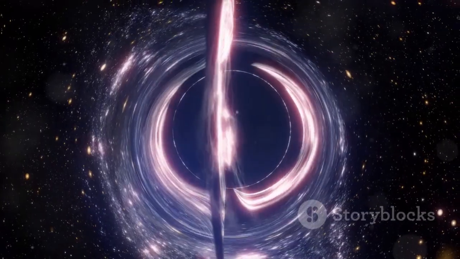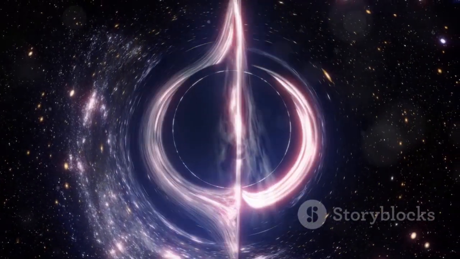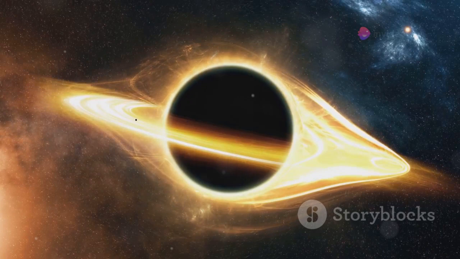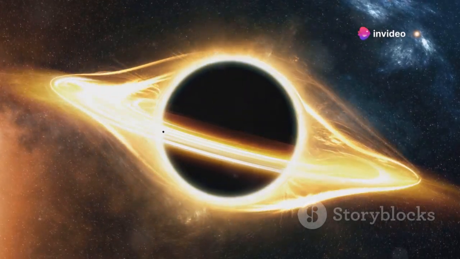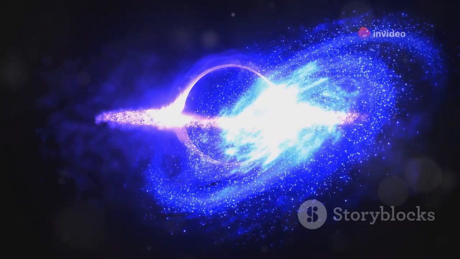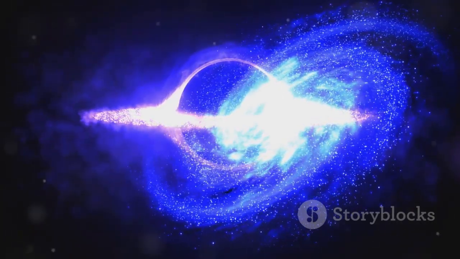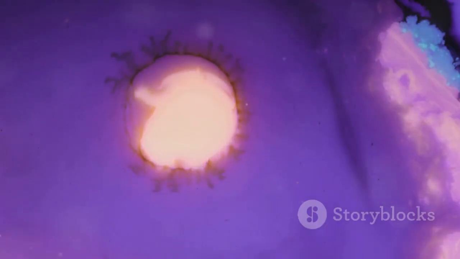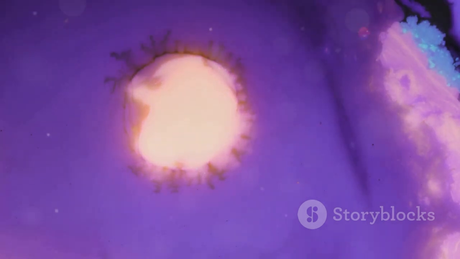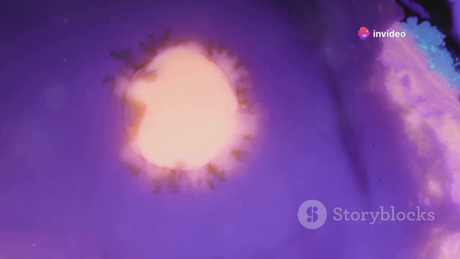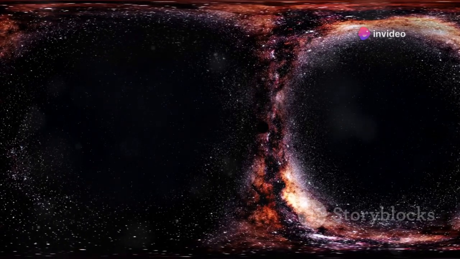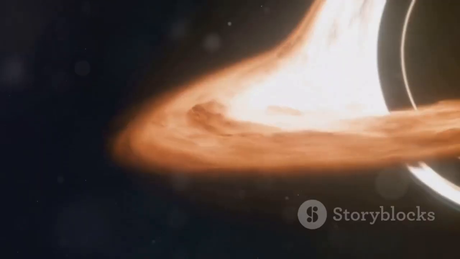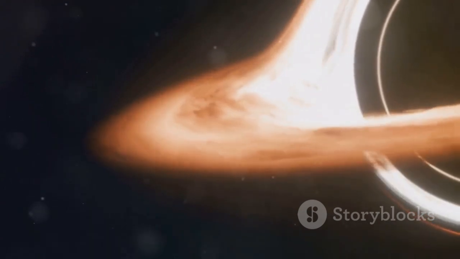Black holes are the rock stars of the universe, the ultimate cosmic crushers. They're regions of spacetime where gravity is so strong that nothing, not even light, can escape. These gravitational behemoths form when massive stars collapse at the end of their lives. The star's core implodes, crushing itself into an infinitely dense point called a singularity. The region around the singularity where gravity reigns supreme is called the event horizon. Cross the event horizon and you're not coming back. It's a one-way ticket to oblivion.